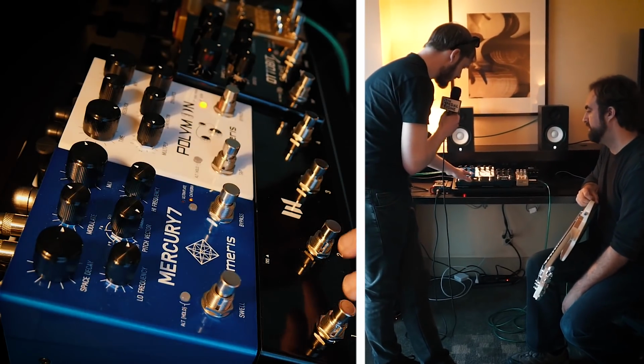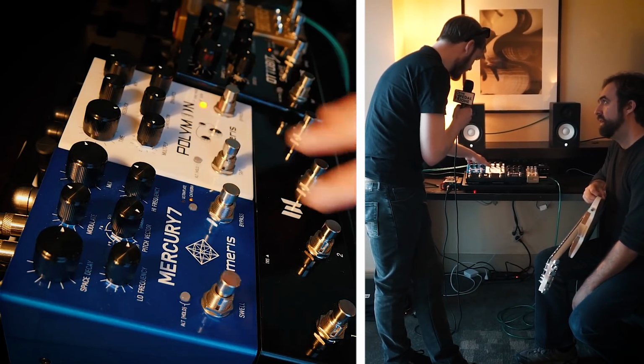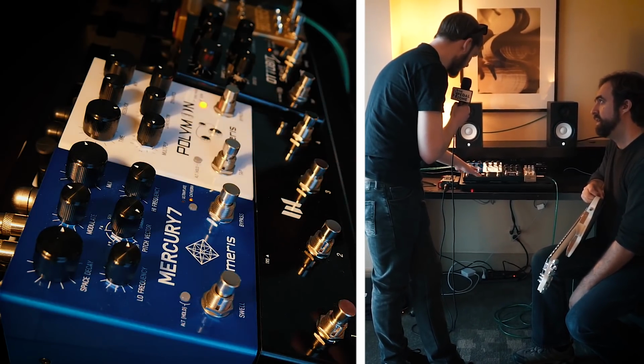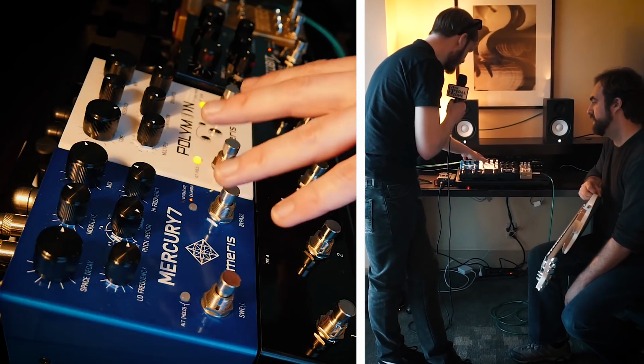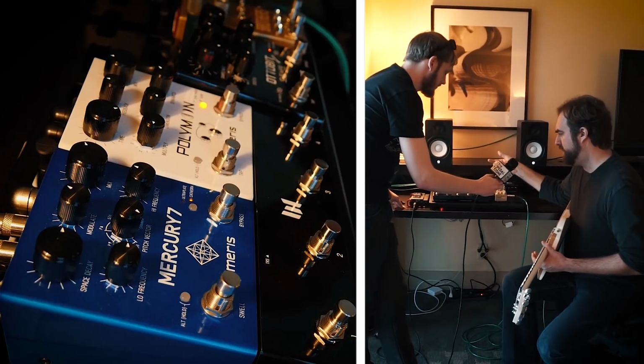Will the switcher be able to, for instance, now this looks really neat with the Mercury7 and the PolyMoon right above it. Would it technically be able to, if I hit one, switch to different presets on both the PolyMoon and Mercury? It works on a control voltage.